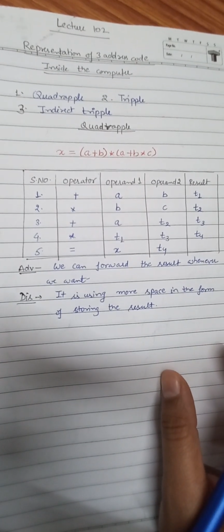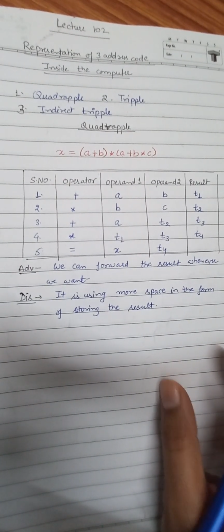In the next lecture, we are going to learn how we can use triple.